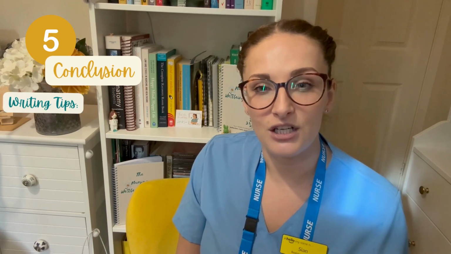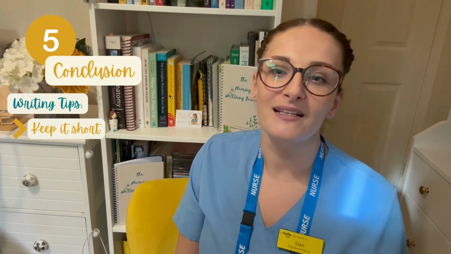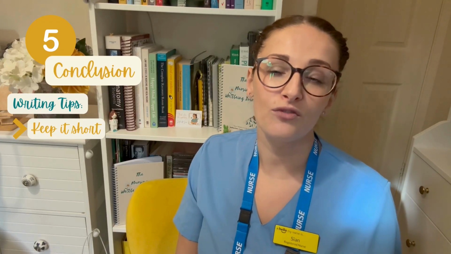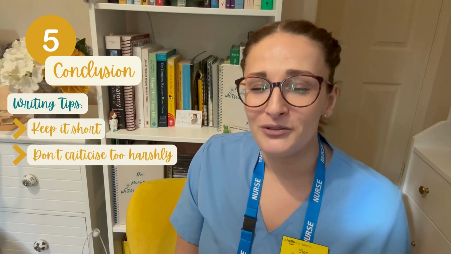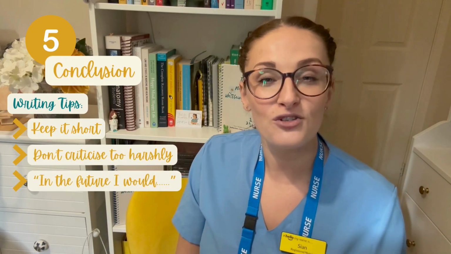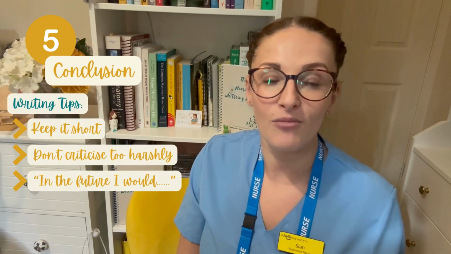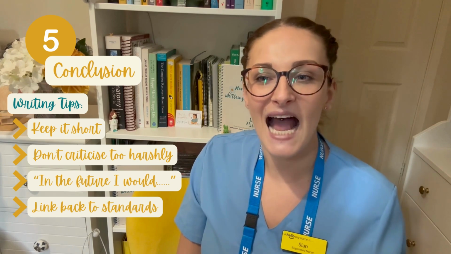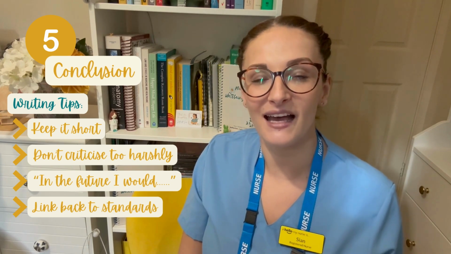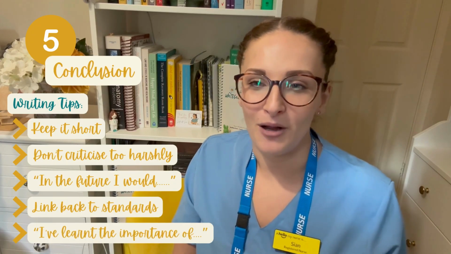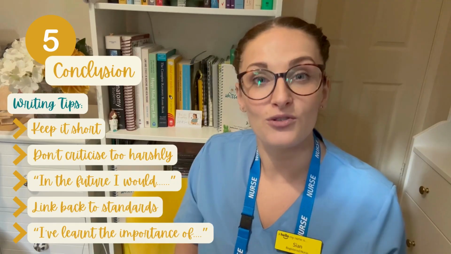Writing tips for this section, keep it short and to the point. It's a short paragraph in comparison to the rest, and it summarises what you've already said. Don't criticise yourself really harshly. Use phrases like in the future I would or next time I will. Link back to standards to show that you understand how your learning will improve patient care. And say, I've learnt the importance of blah, blah, blah, because this shows growth.